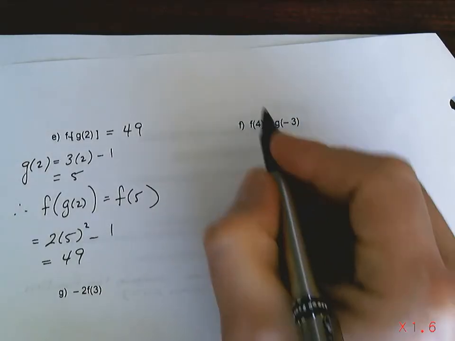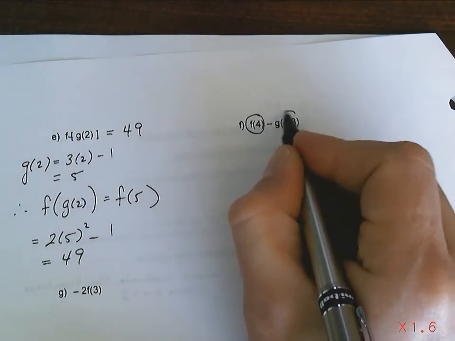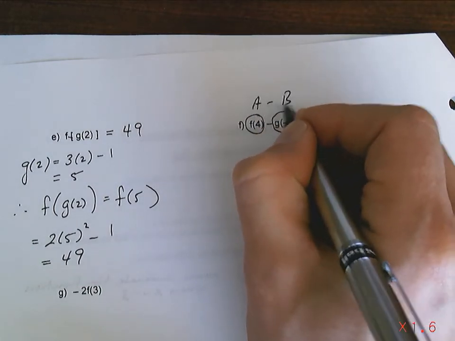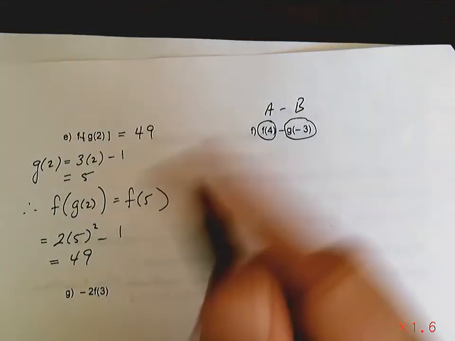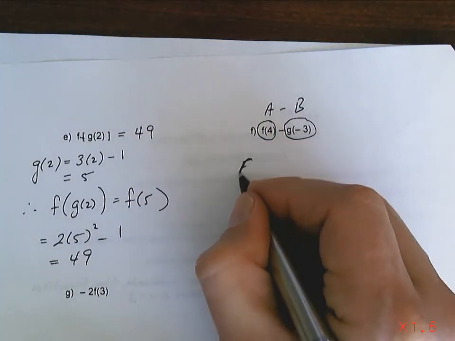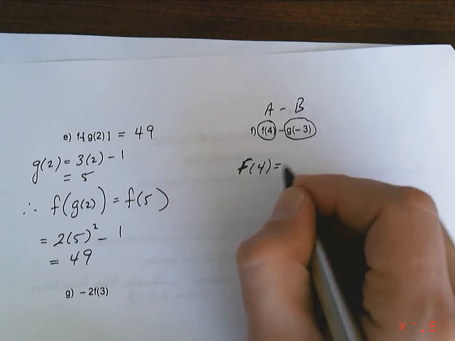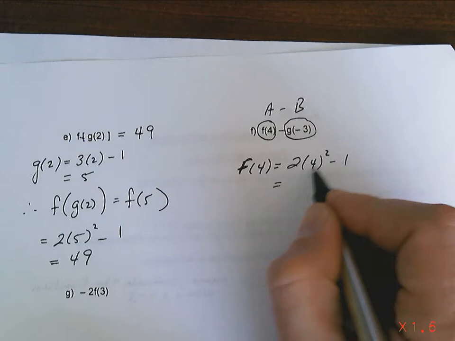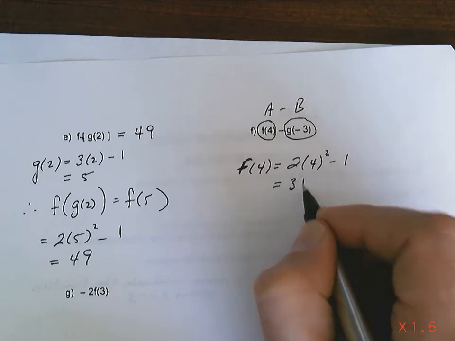What does this say? This says find f of 4 and then subtract g of negative 3. Basically, it's a big subtraction question. So we'll figure out f of 4 first. And f of 4 is going to be 2 times 4 squared minus 1, which is 16 times 2 is 32, minus 1 is 31.